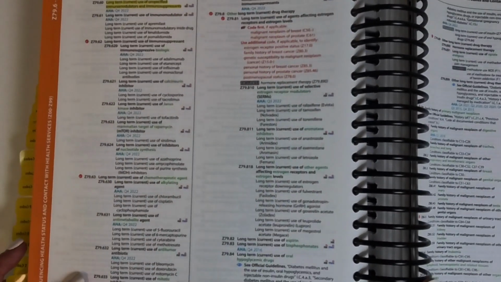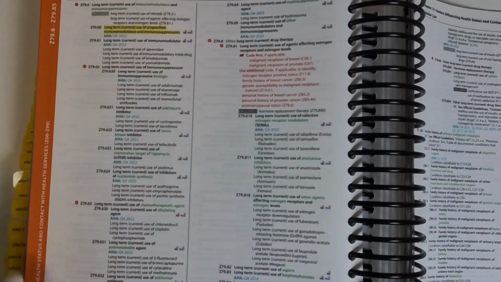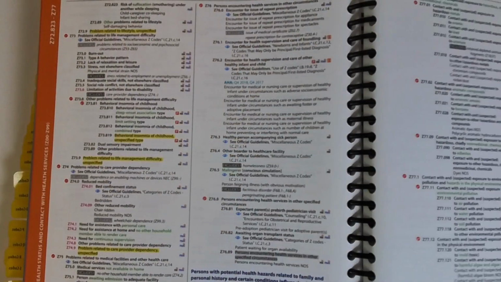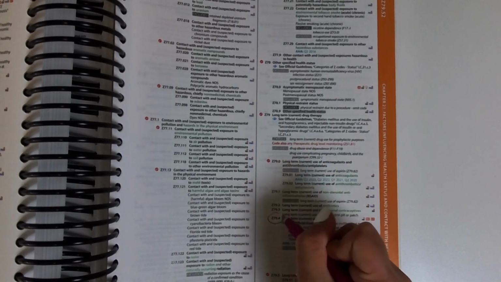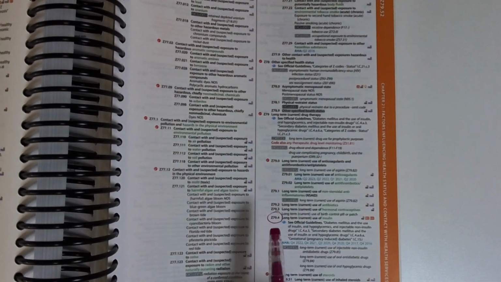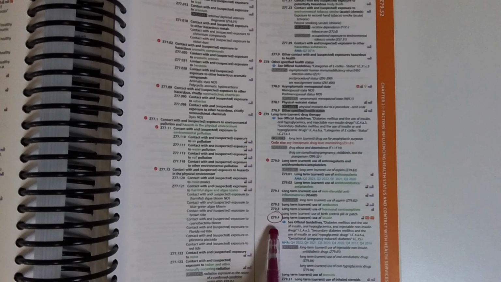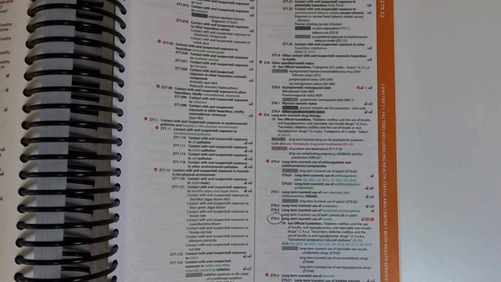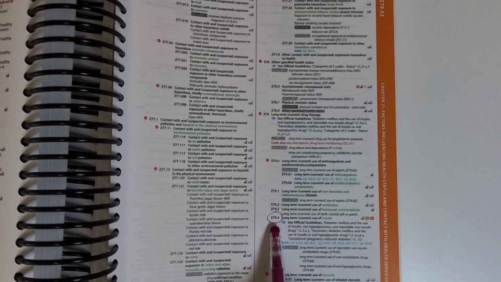Okay, right here. And to confirm, Z79.4 is long-term current use of insulin. Z79.4 is now a confirmed code. Our first code was E11.9 for type 2 diabetes, and our second code is Z79.4 for long-term use of insulin.